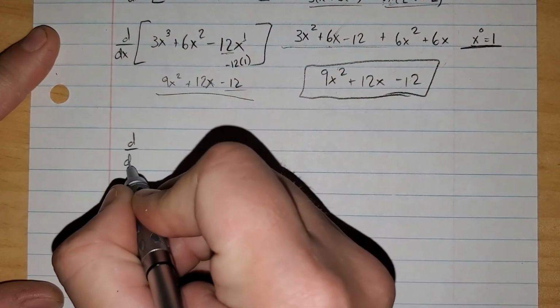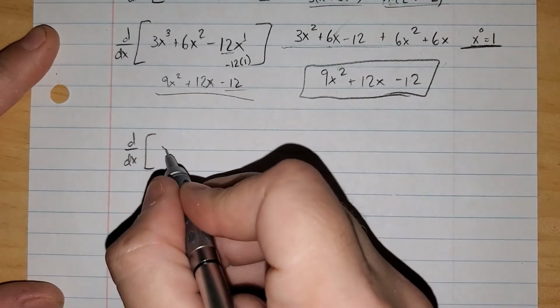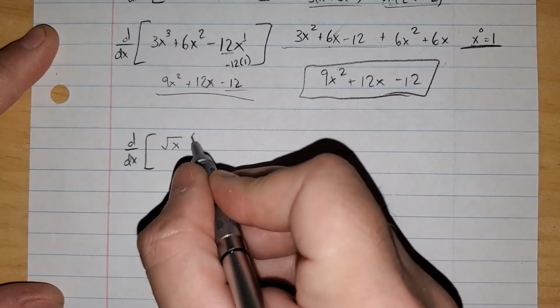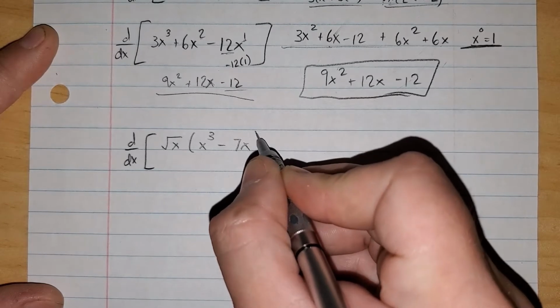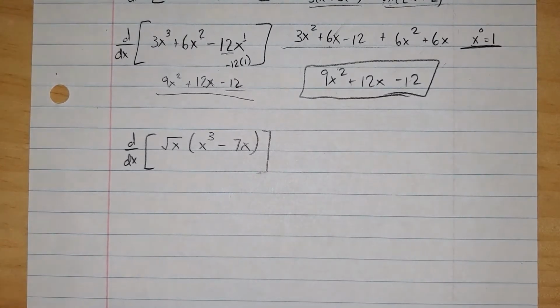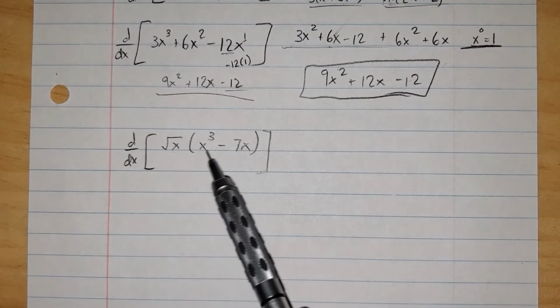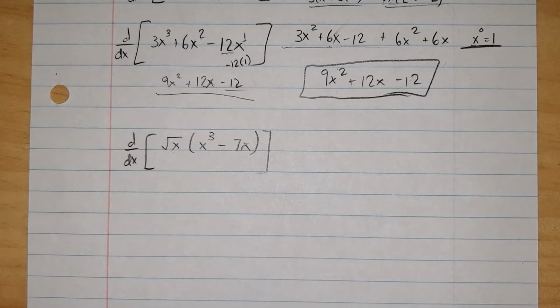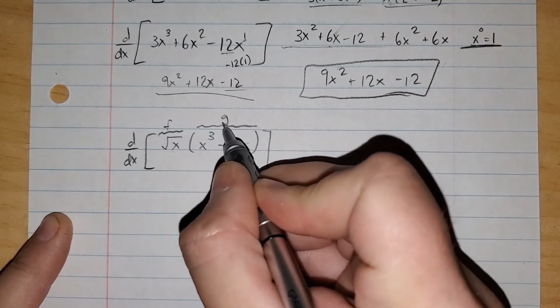If I ask you to find d dx of square root of x times x cubed minus 7x. Okay? Because of this square root, this is not something you could readily distribute to those guys. And so we would use the product rule. Whenever we use the product rule, we always want to go in and label our two functions. So this is our first function, f. And this is our second function, g.